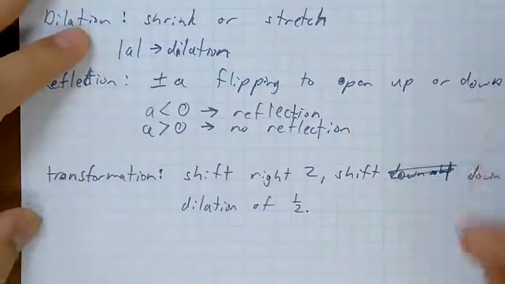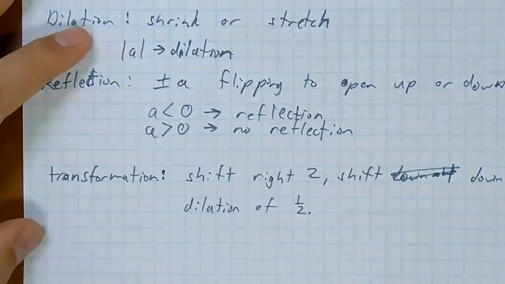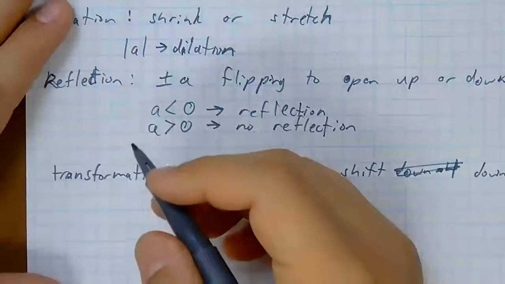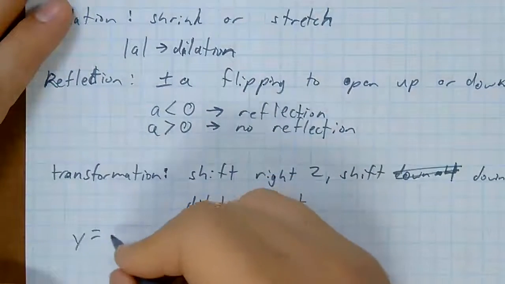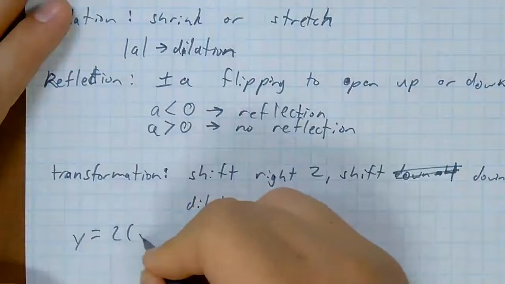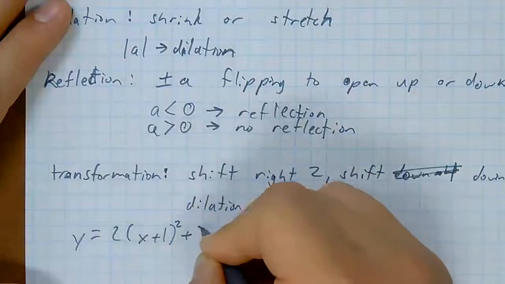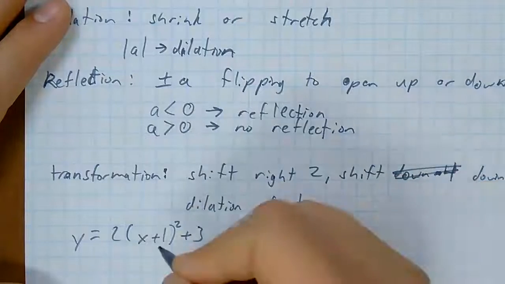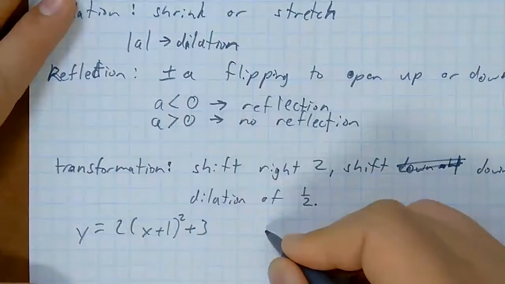All right. I want you to graph this last equation and then tell me the transformations. Okay. We have y equals 2 times x plus 1 squared plus 3. Graph this and then describe the transformations.